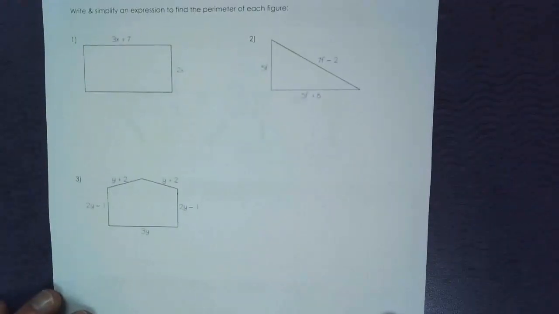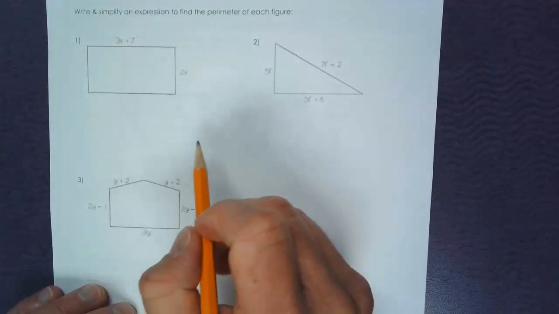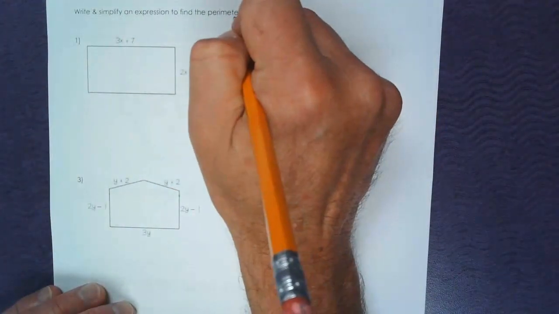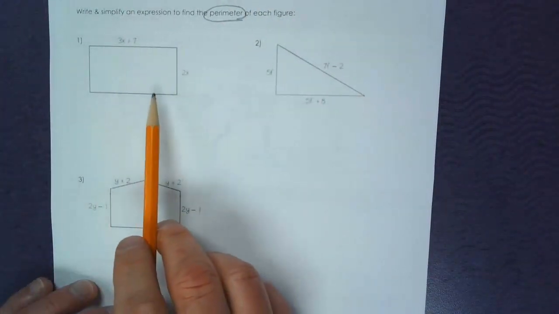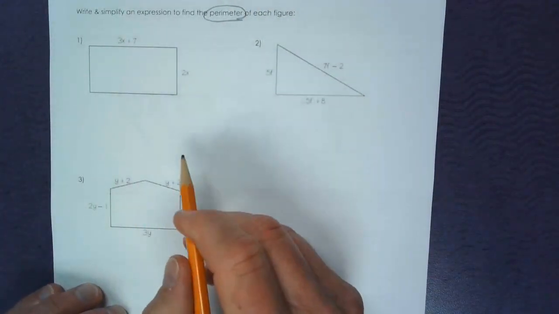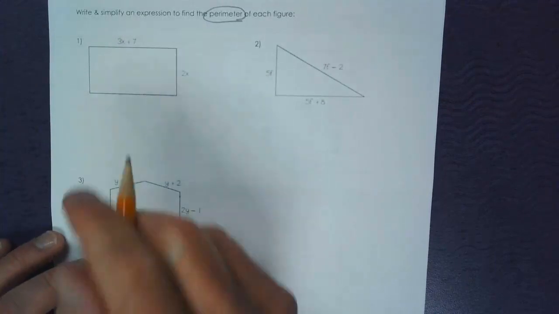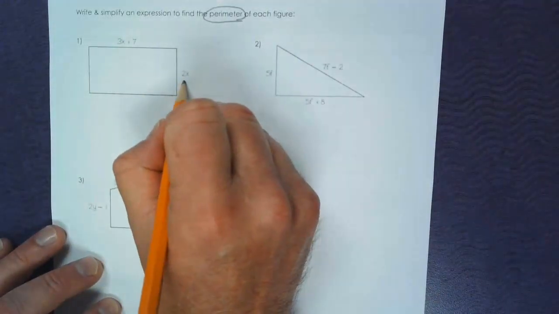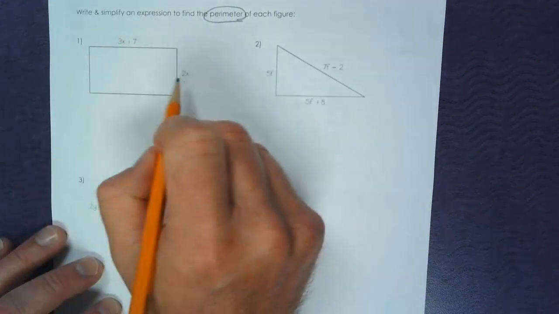Now we're going to use our knowledge and create with images. We're going to find the perimeter of each expression. Now the perimeter is all the way around. So let's look at example 1. It's a rectangle. So I've got a 2x. Now they're not giving you measurements. They're putting expressions in there.